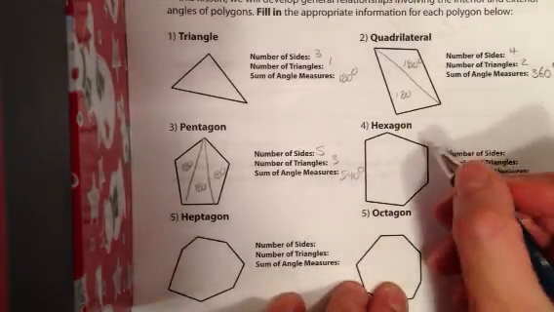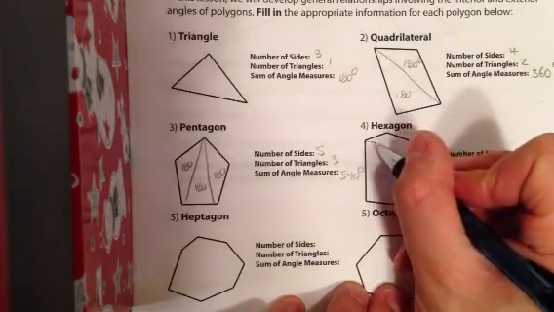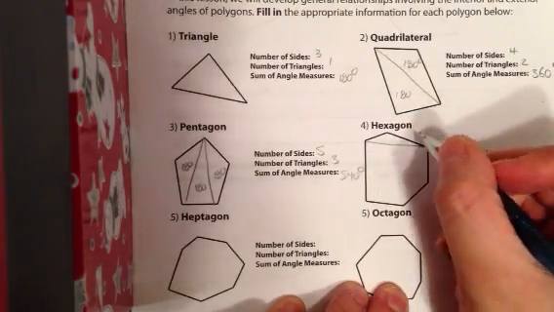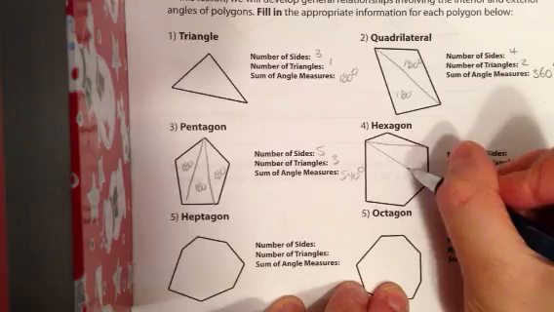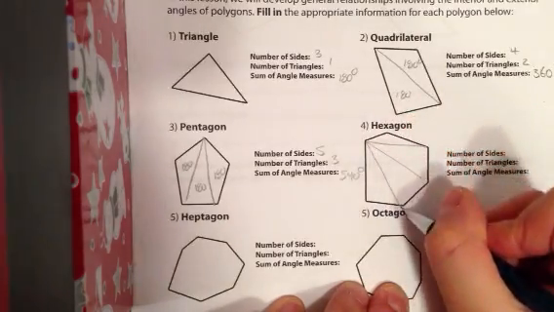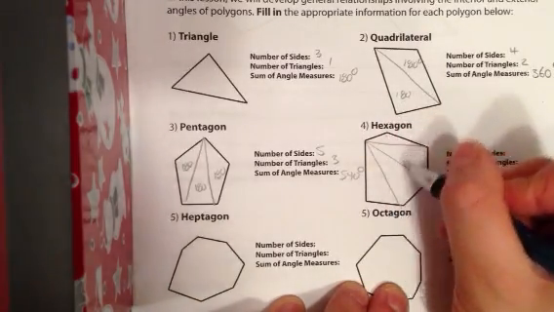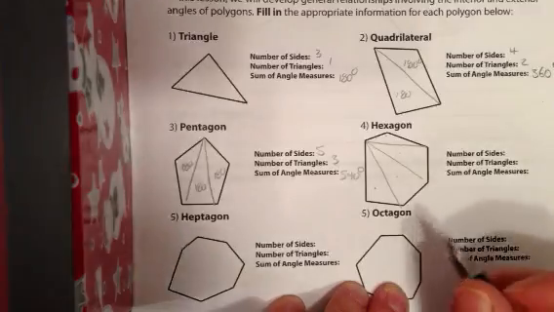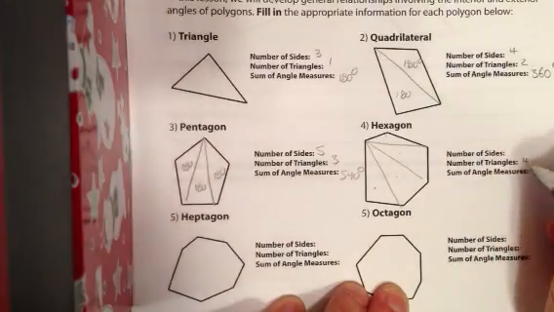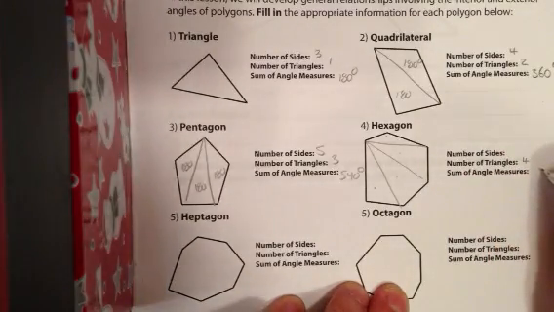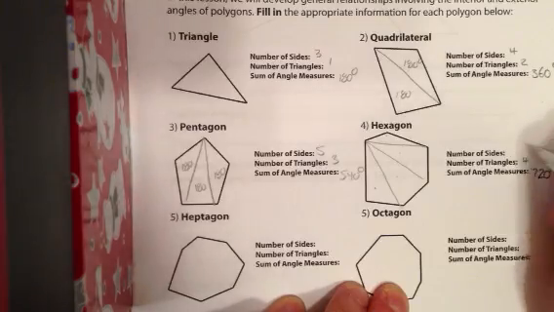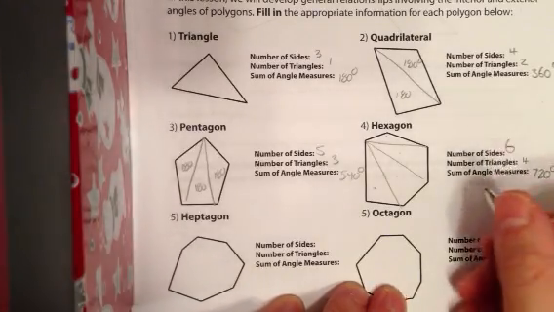For a hexagon, it's going to be a little bit harder. I can split it like this, and I have 1, 2, 3, 4 triangles. 4 times 180 is 720. And for a hexagon, there's 6 sides.